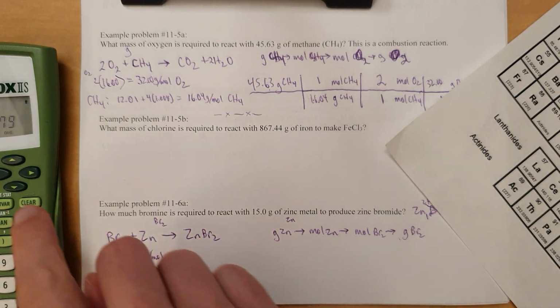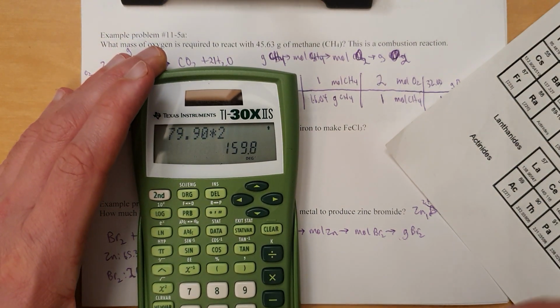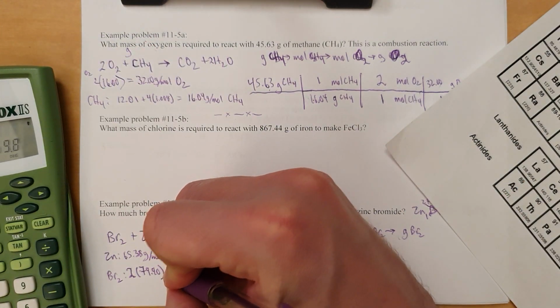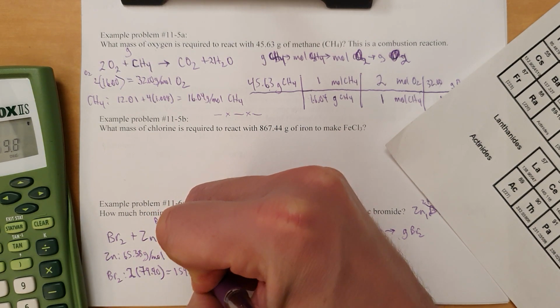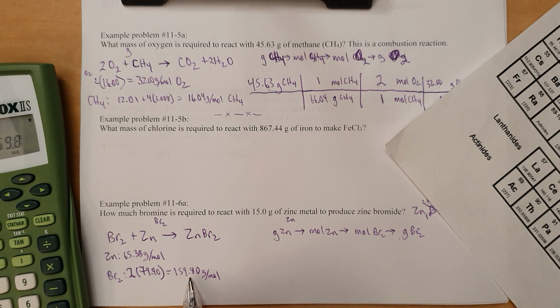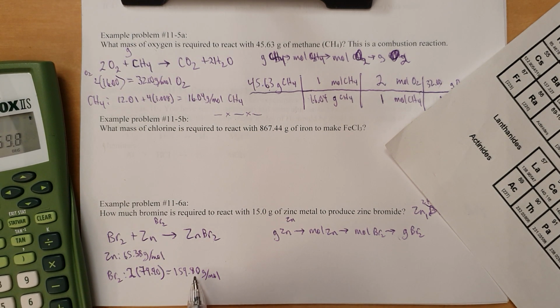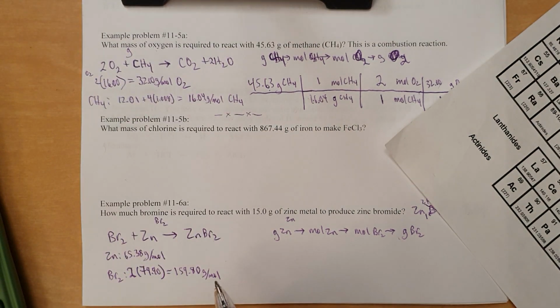79.90. So, what is that? 79.90 times 2 equals 159.8. But don't forget, hundredths place. This affects your rounding for molar mass later, or for your answer later on. So make sure molar masses always go to the hundredths place, even if that means adding a 0 onto what your calculator spits out. All right, so hundredths place it is.